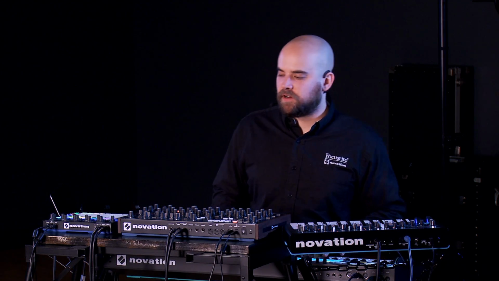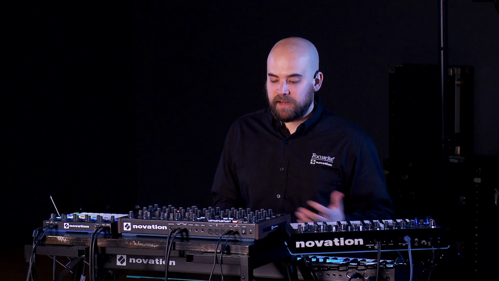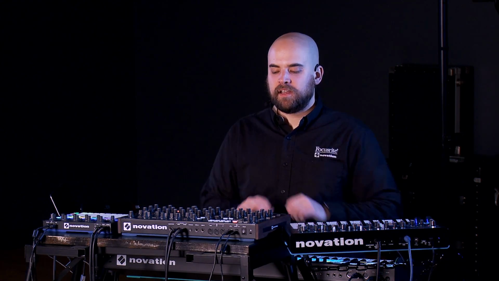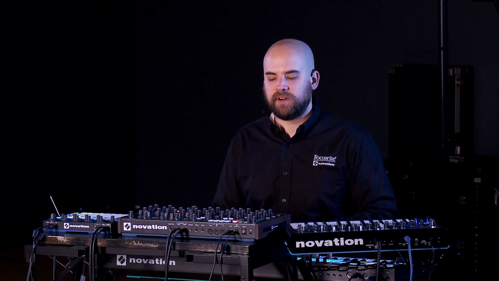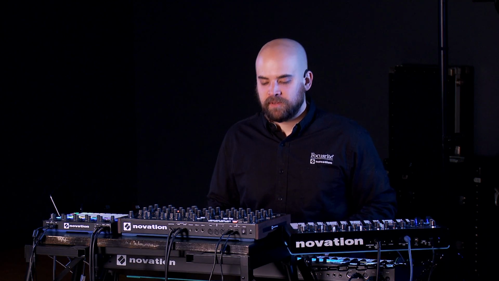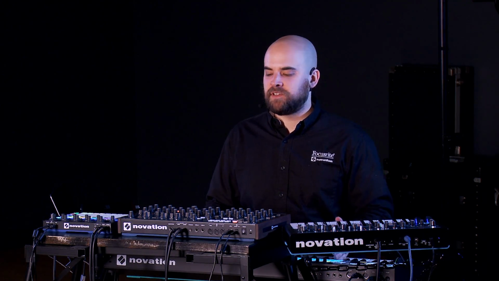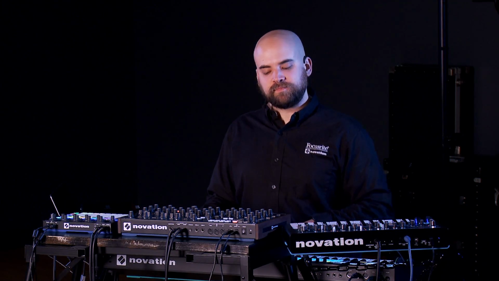So the oscillators on Peak are called Oxford Oscillators. And a gentleman named Chris Huggett designed the oscillators on this. And so they run on an FPGA chip, which is a super high resolution chip. And the waveforms are generated at 24 million times per second. So super clean, super high resolution sound.